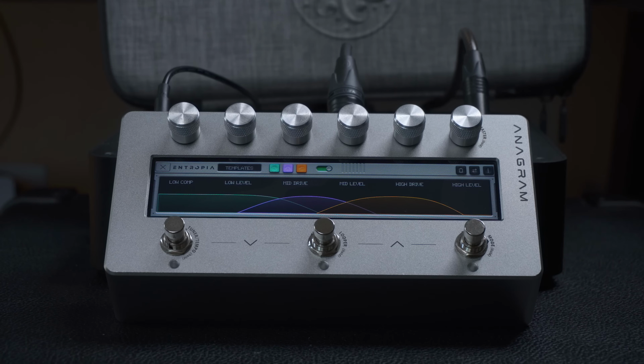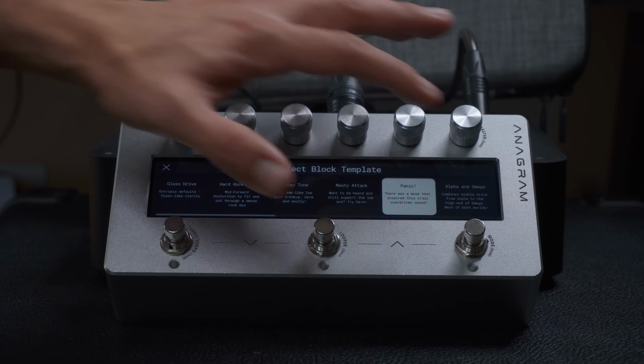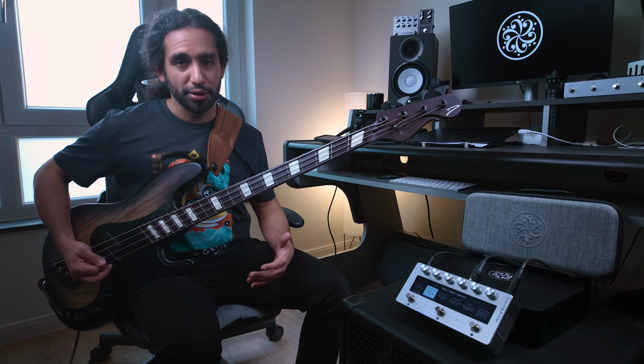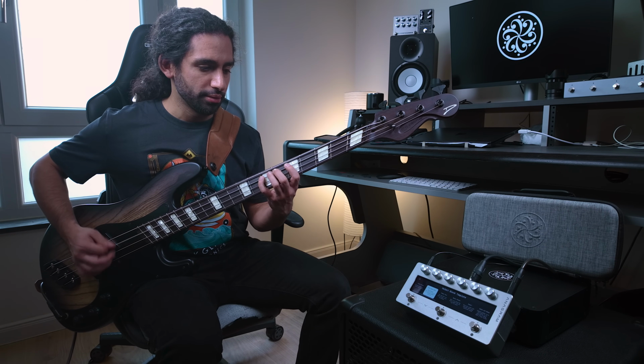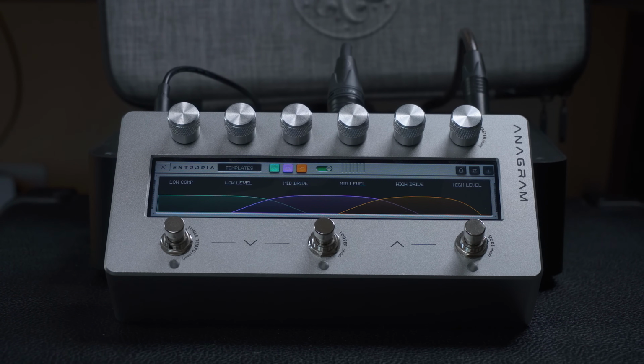To access them, all we have to do is go to the main screen of Entropia and then tap on templates. Here we will have all the different templates that we have created, and each one of them has a different sound. Once you're happy with the overall character of the distortion, you can just tap on the X and go back to the main view and tweak further if needed.